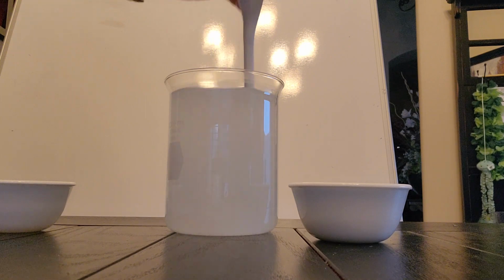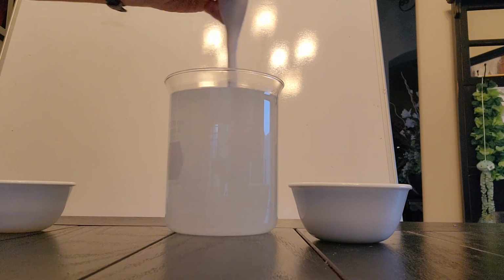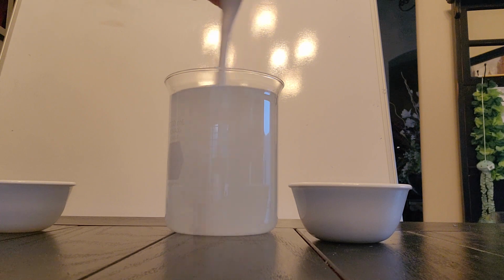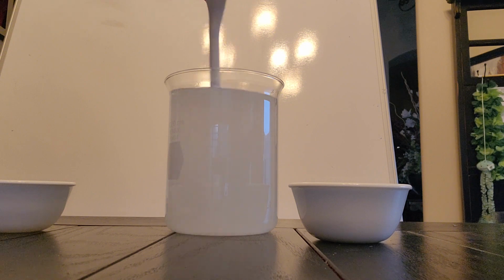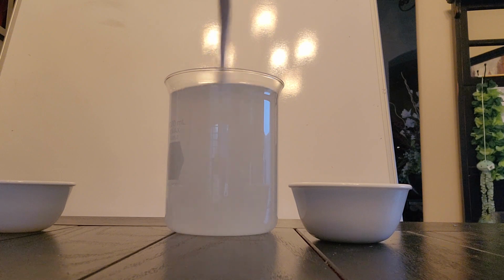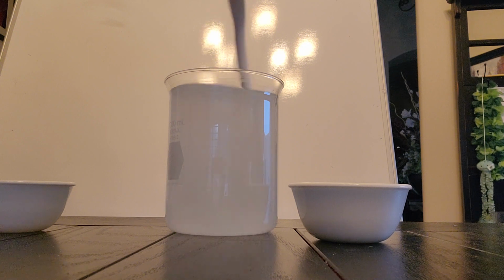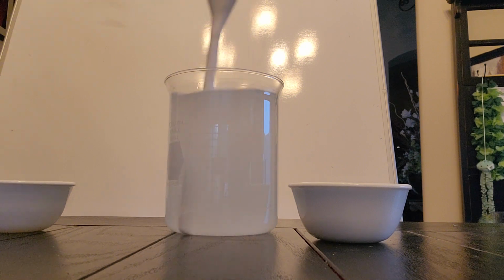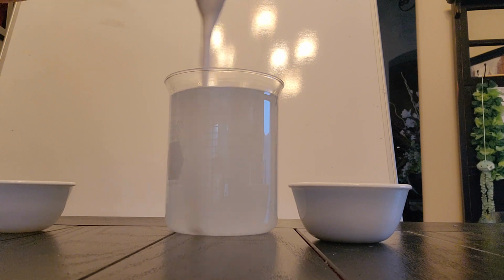And if we're patient and we keep going, still looking a little cloudy, it all eventually goes into solution.